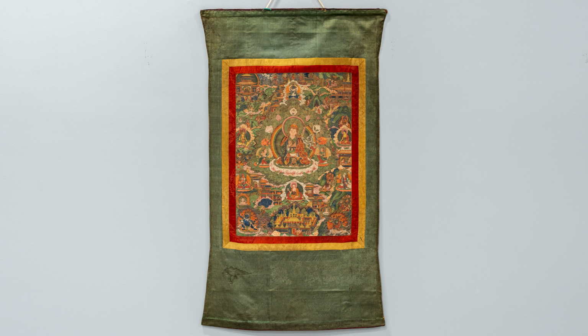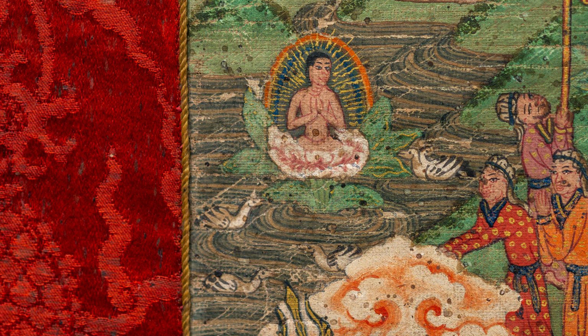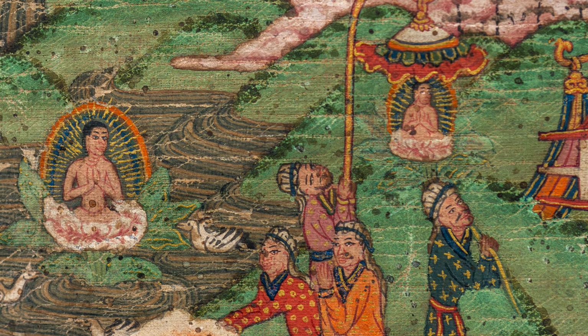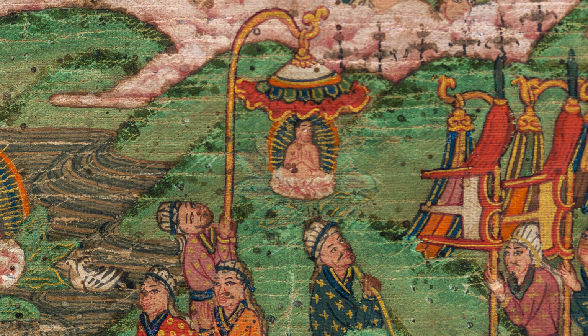Let's start looking closely in the upper left corner. There's this wonderful scene where we see this very small figure who seems to be floating on a lotus blossom. Padmasambhava, translated from Sanskrit, means the lotus born. And here we have Padmasambhava being born from the lotus. And it's a little vignette that tells the story of how he was discovered by a king on a lake and then brought back to the kingdom and installed as a prince.